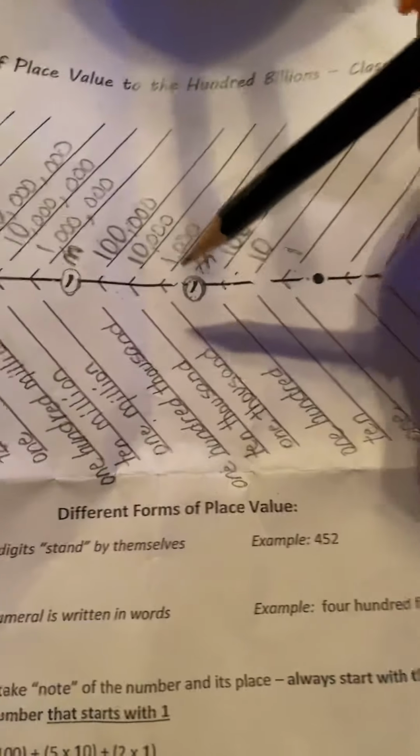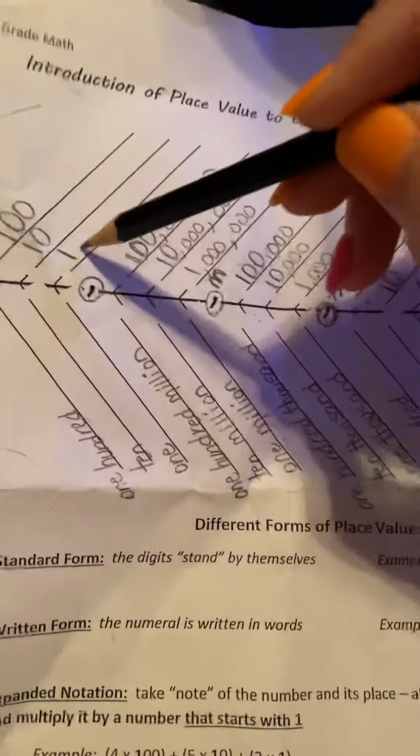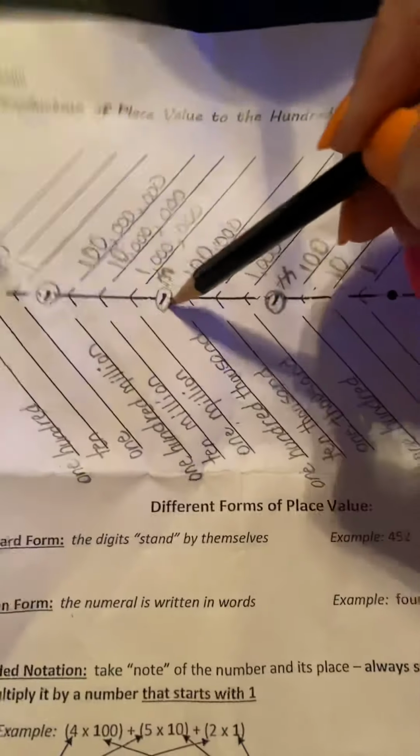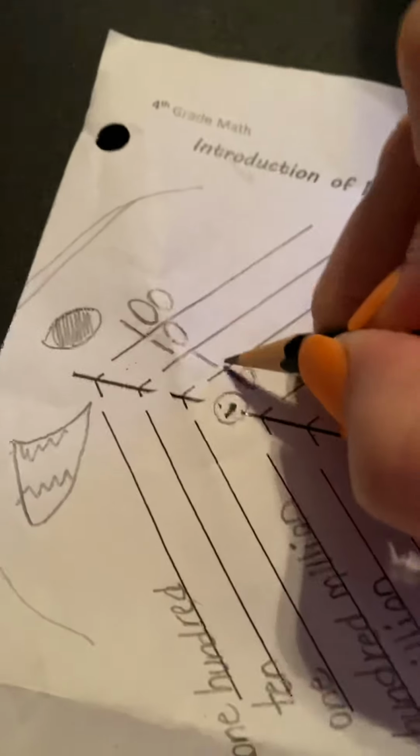Now we know this is Bob again. 1, 10, 100. Bob as in same name. But when you have 3 commas, your last name becomes B. What do y'all think? Yeah, billion. So we're going to give them 3 commas. Look at mine before you start writing. 1, 2, 3 commas.